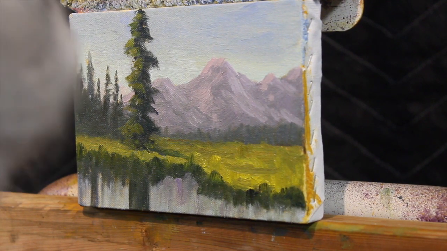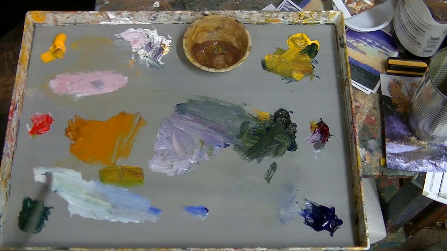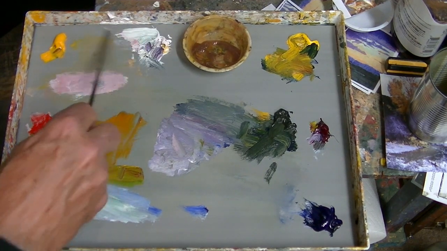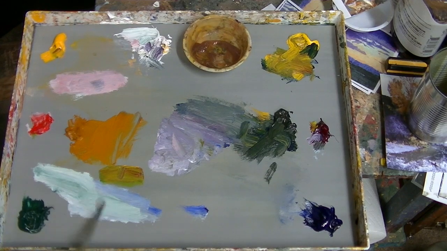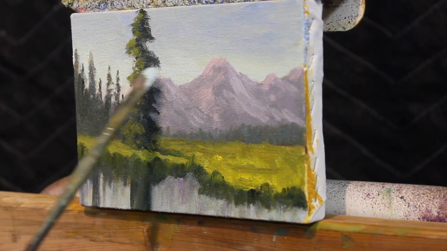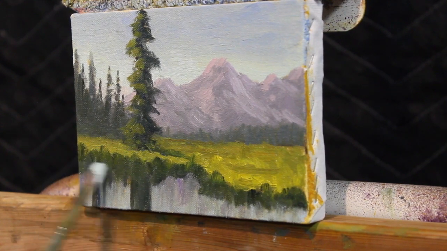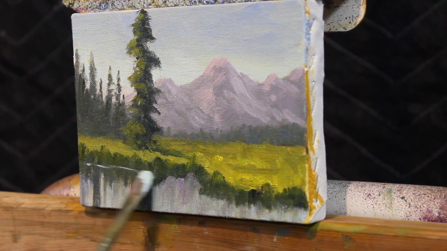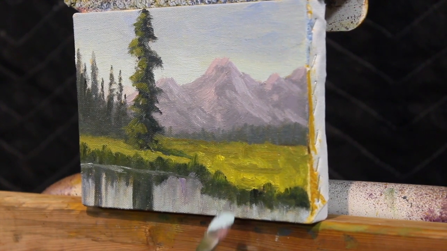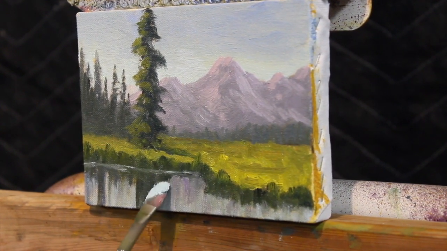Okay, now I'm mixing up some warm blue and white. I want to get that color in the sky, because what's down here is I'm going to be reflecting that sky. And see what I'm doing here, the bottom part of this is going to be the reflection.